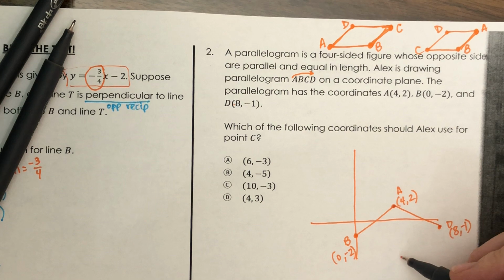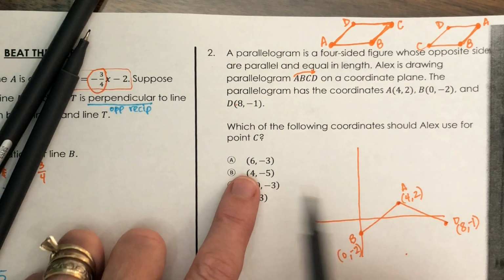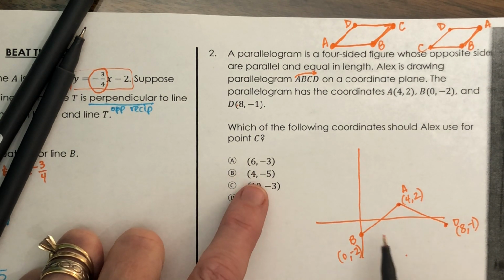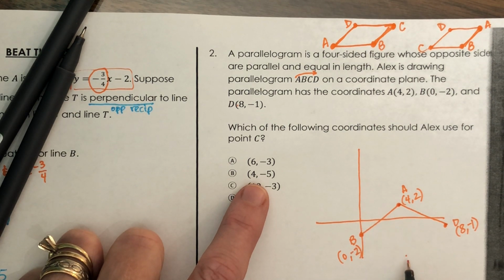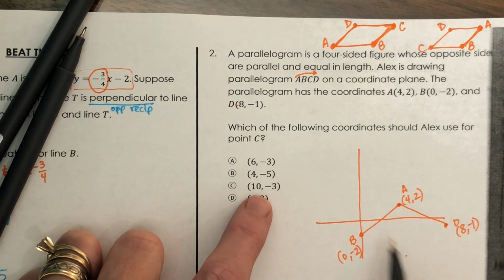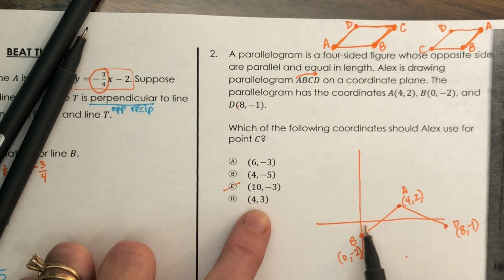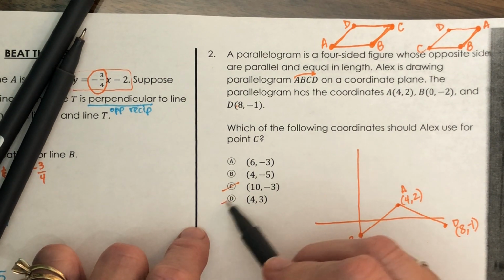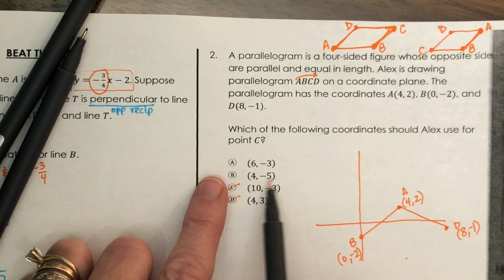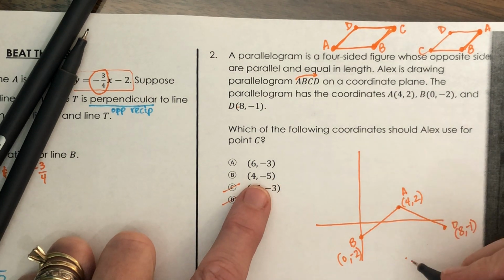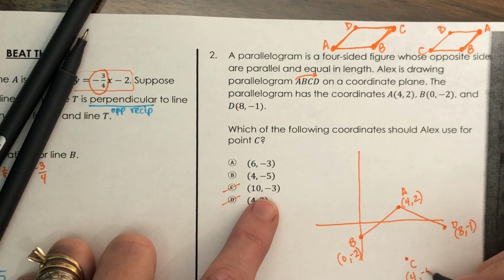D, A. All right, so which one makes sense? Let's see, (6, -3) would put it about here. How about (4, -5)? That looks pretty reasonable. (10, -3) is way out there. That's completely unreasonable. And (4, 3) is up here. That's completely unreasonable. So it's one or the other, and it looked like this one was a little more favorable. So we're gonna attempt this one. We're gonna say, what if C is (4, -5)?